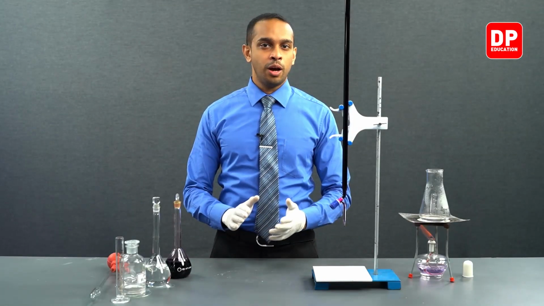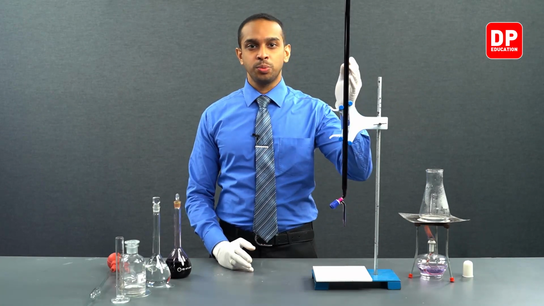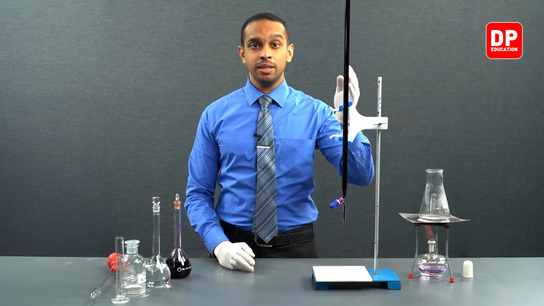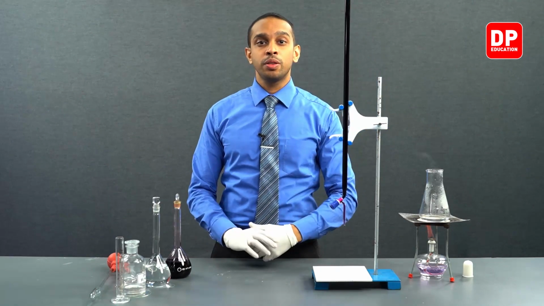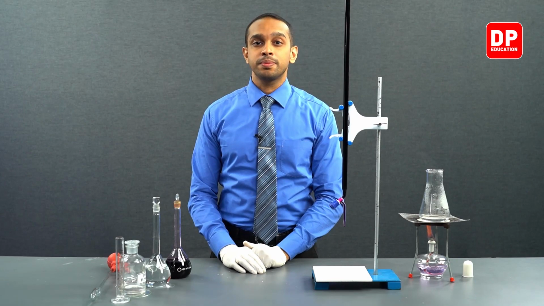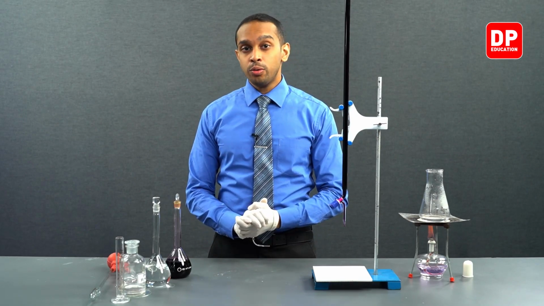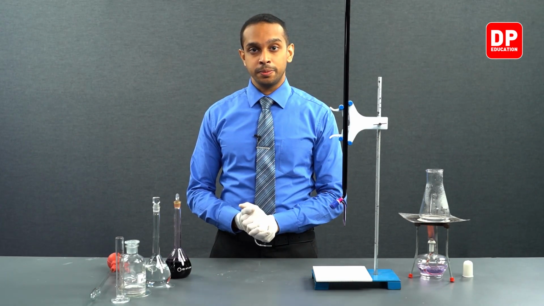Students, now we have washed this burette with distilled water and the potassium permanganate solution, and we have filled it up to the zero line in the burette. So now we can move on to our titration.